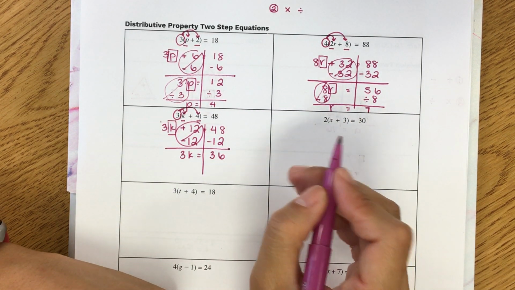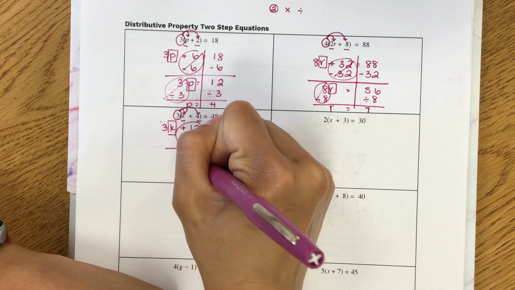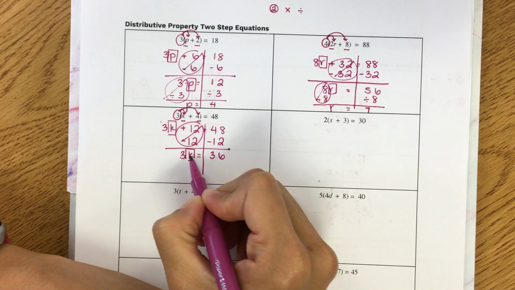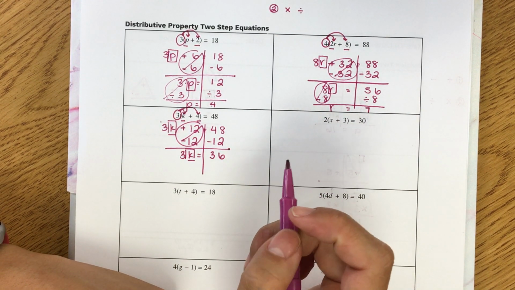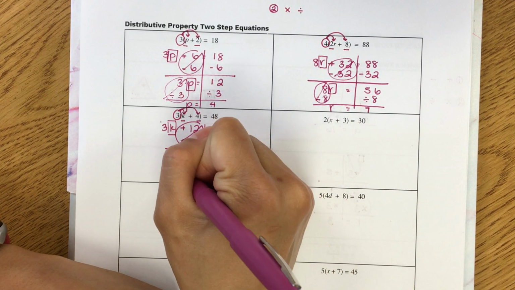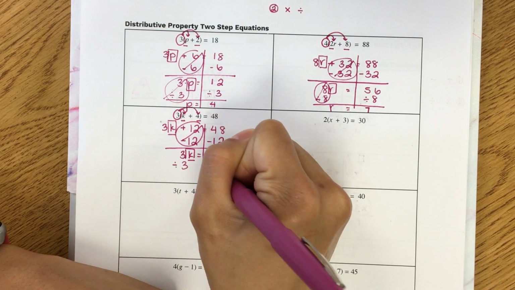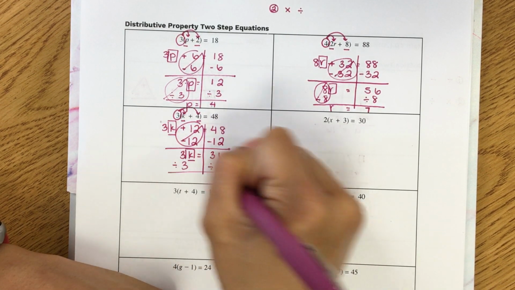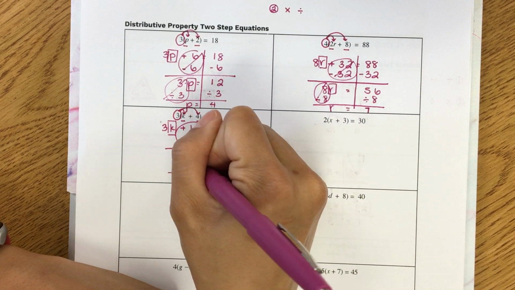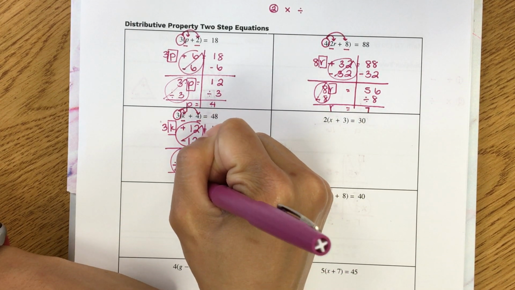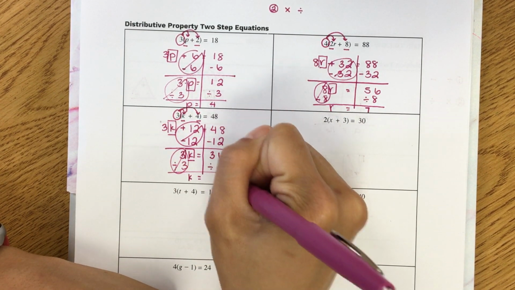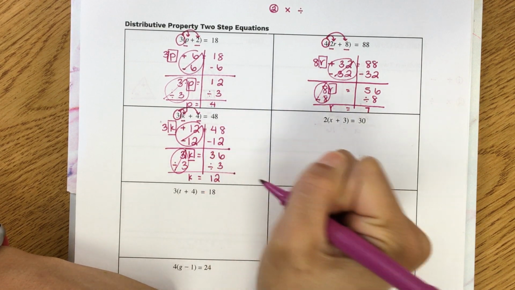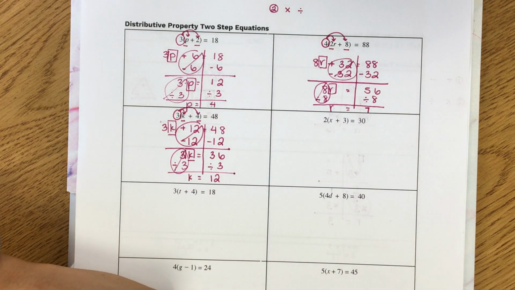This is now a one-step equation, but we still want to solve this out. 3 and K are being super close, so that means you need to separate them by dividing 3 on both sides of your equation. Therefore, 3 divided by 3 is equal to 1. K is going to drop. 36 divided by 3 is equal to 12. And that is how you solve a problem that has distributive property in it.